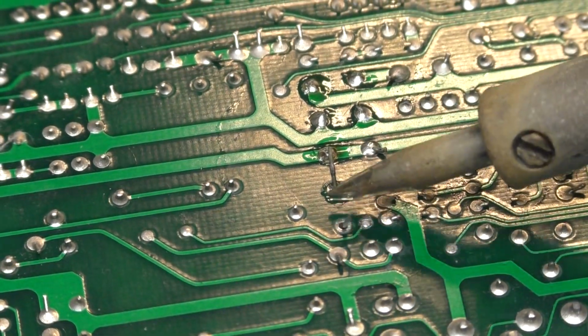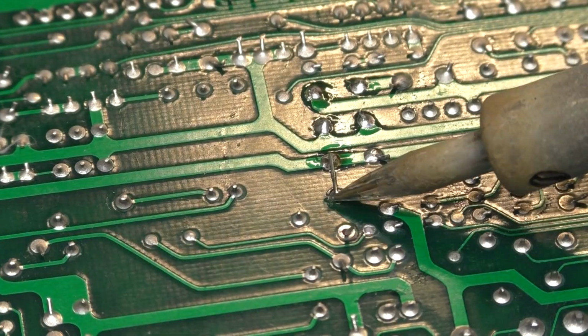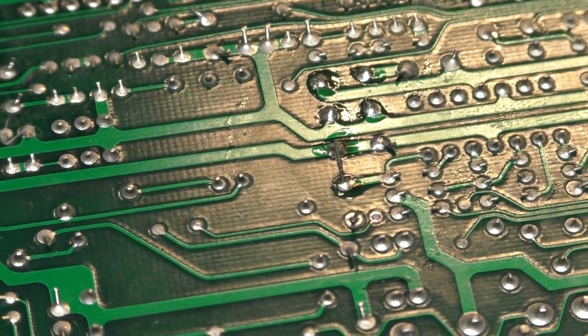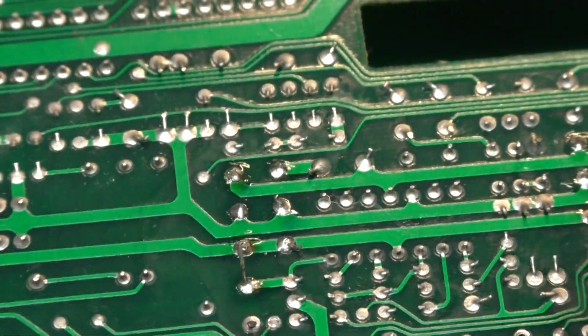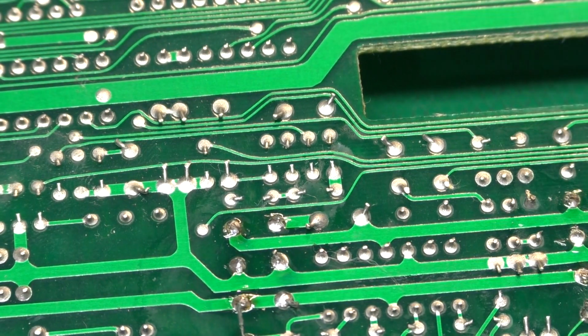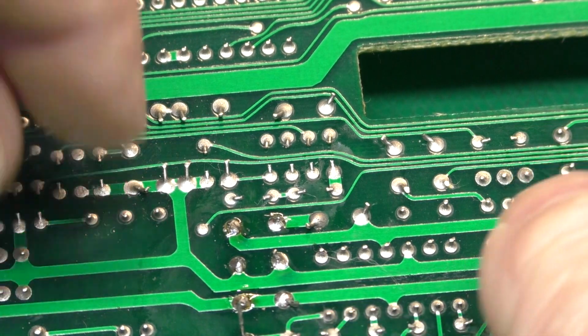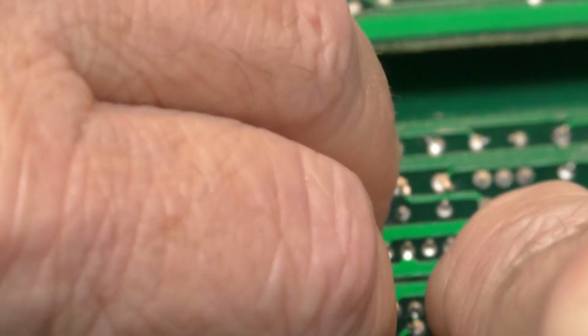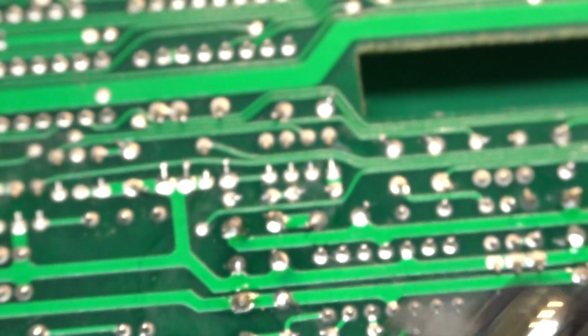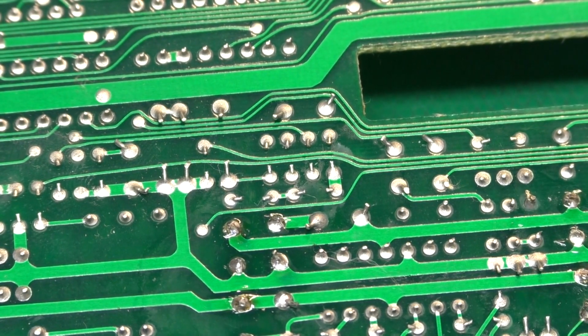Got my finger on the cap under the board. We'll reflow that one to make sure the cap is seated. There we go. Trim those leads. And that's all there is to it. And then when we're done at the end, we'll come back and clean up all the flux off the board.